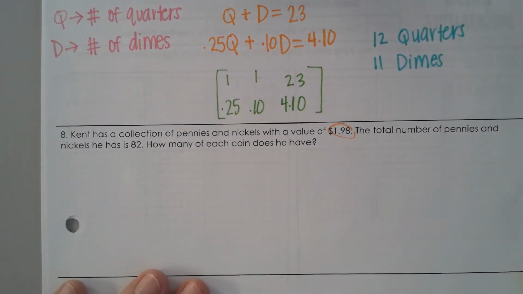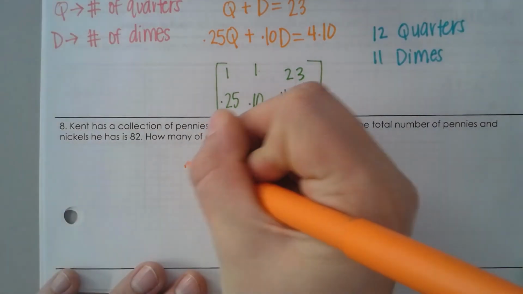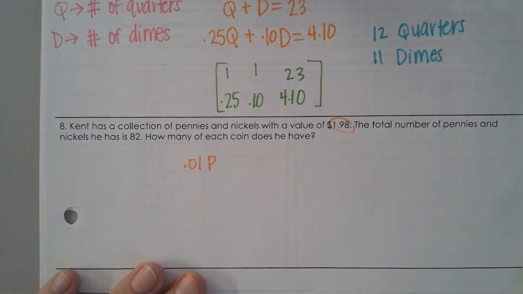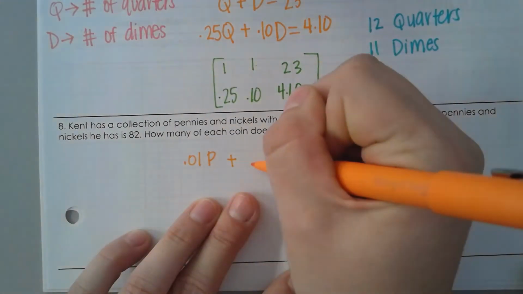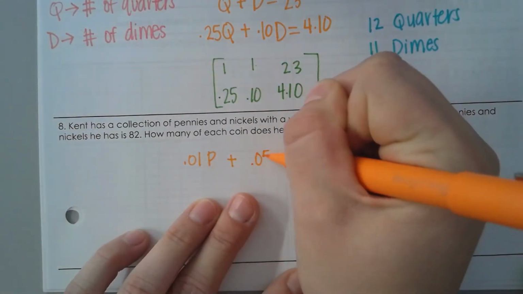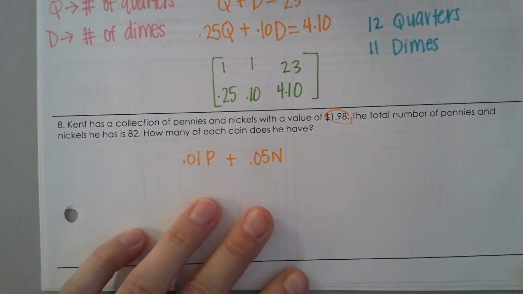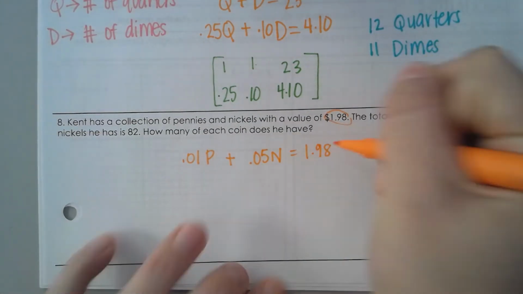So if a penny is worth 1 cent, I'm going to take 0.01 times the number of pennies, which is P, plus nickels are worth 5 cents, so 0.05 N. When we're getting the value of all of my coins, that totals up to 1.98.